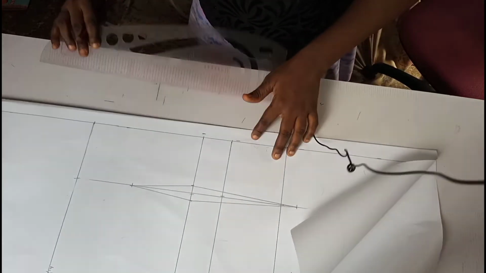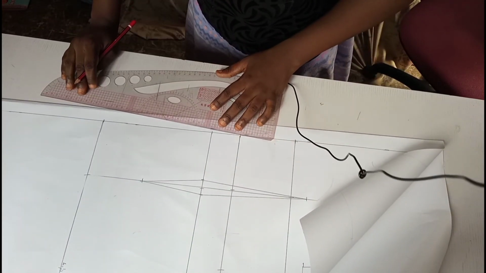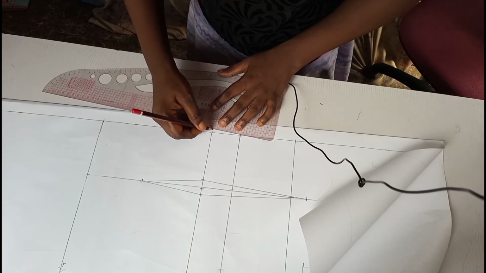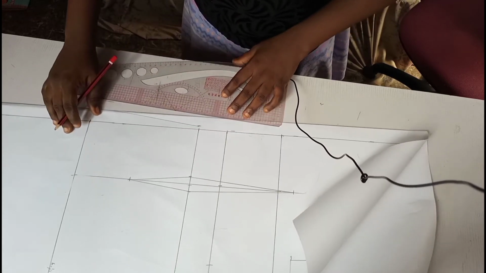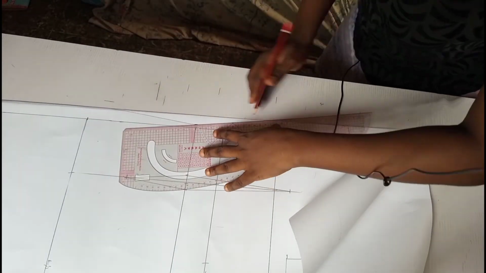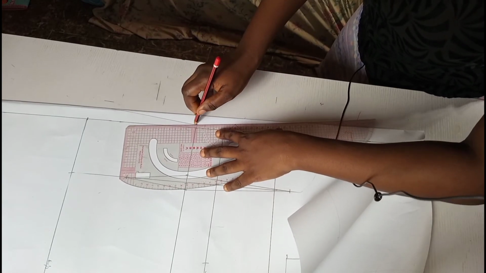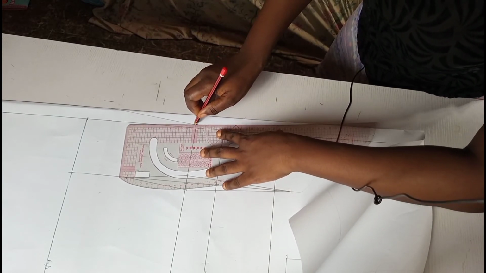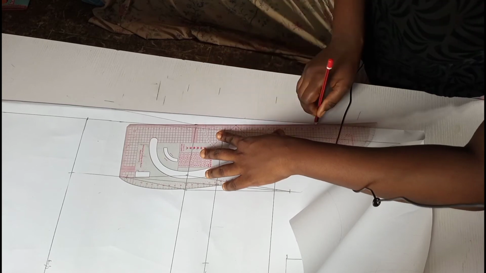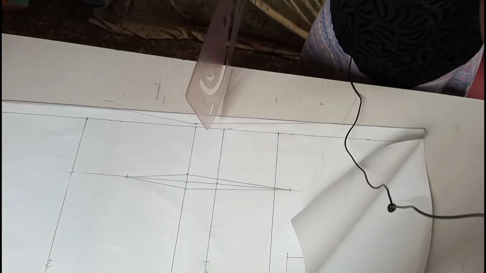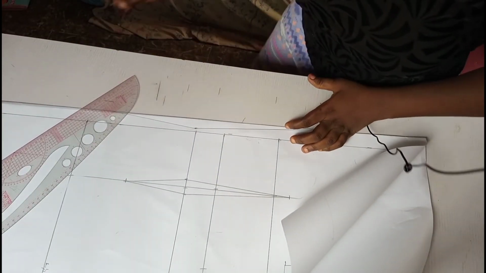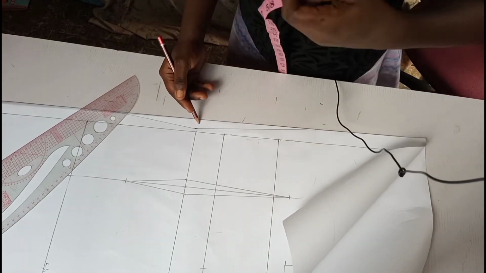So I'll be connecting straight down before it gets to the hip. I'll stop before the hip. Then I'll be connecting here. This helps remove any form of zip budge. You know, the back is not straight, so you don't expect the pattern to be straight. So I've removed my zip budge, which is 0.75.